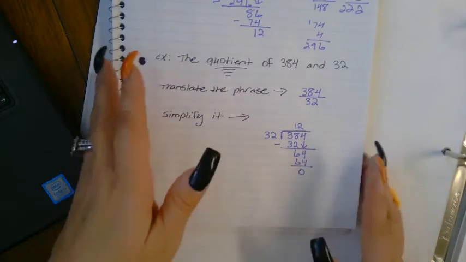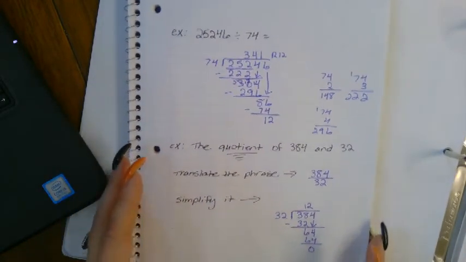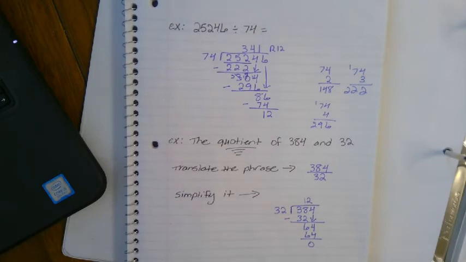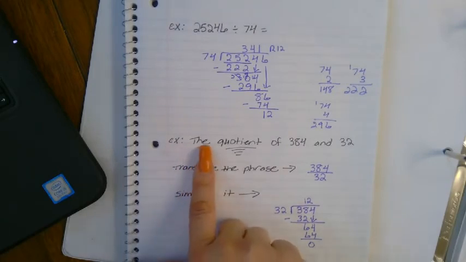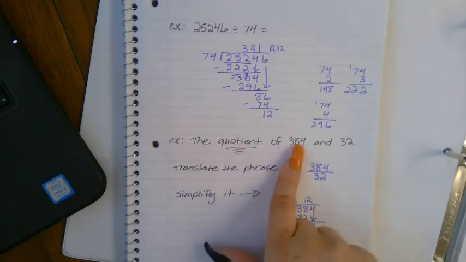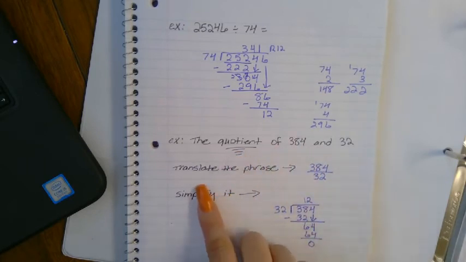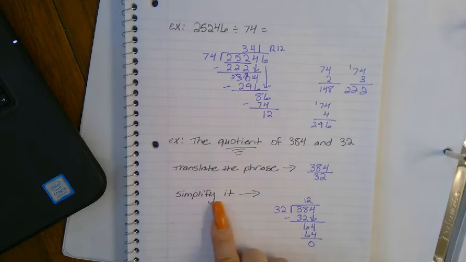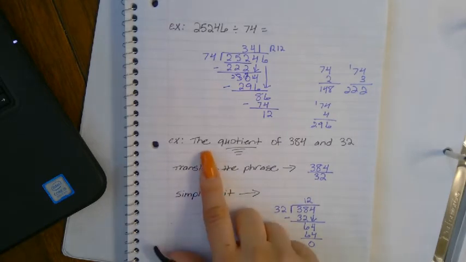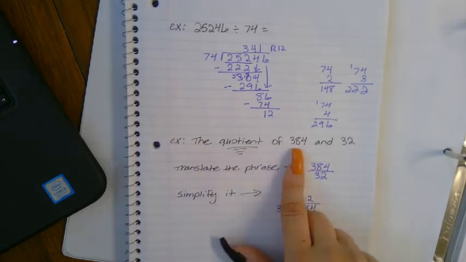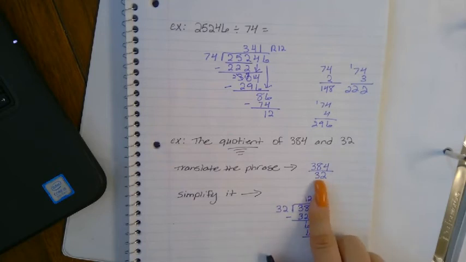All right. Actually, I'll leave the whole thing on, and then you can pause it at the end. So now that we have this example, the quotient of 384 and 32. Remember, quotient would be our answer, right? It's going to want us to translate the phrase and to simplify it. To translate the phrase, the quotient of 384 and 32, it just looks like this: 384 divided by 32. Our and is our divided by.